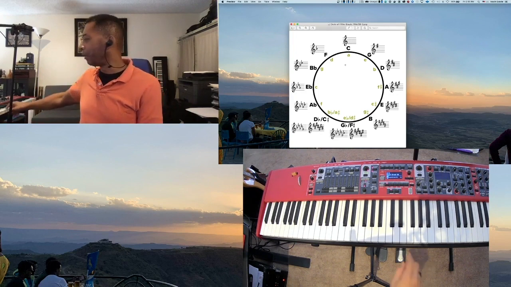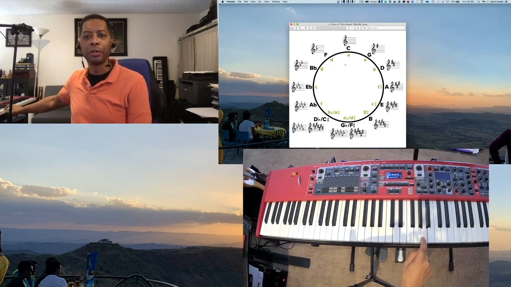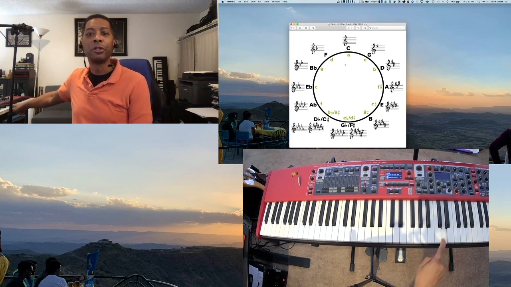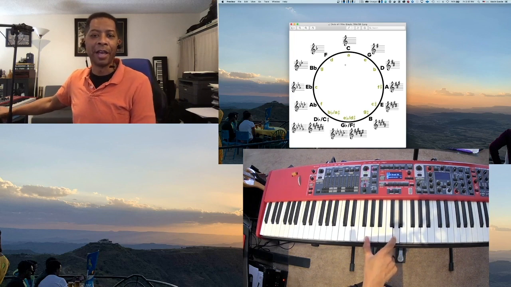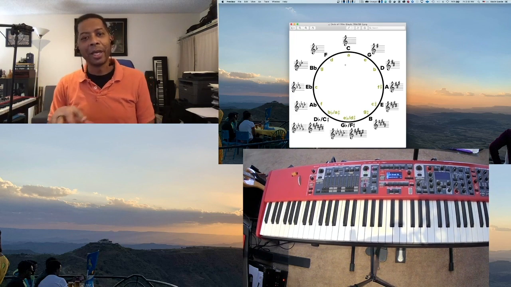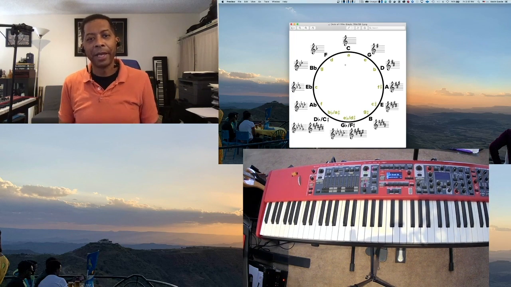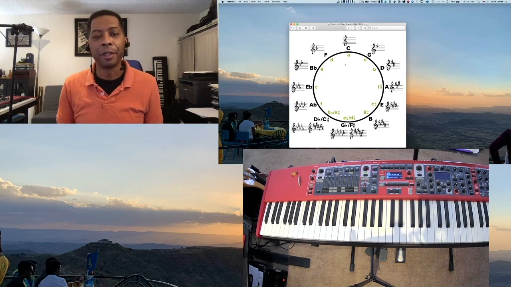Okay, so if we're at G, right there, and we count up 5. 1, 2, 3, 4, 5. That takes us to D, or we'll play D right here. And I would have counted that from this G. 1, 2, 3, 4, 5. And we're at D. Okay, so what we did with Mary Had a Little Lamb is we played it in the key of C, we played it in the key of G, and we played it in the key of D. We were just going up the circle of fifths.